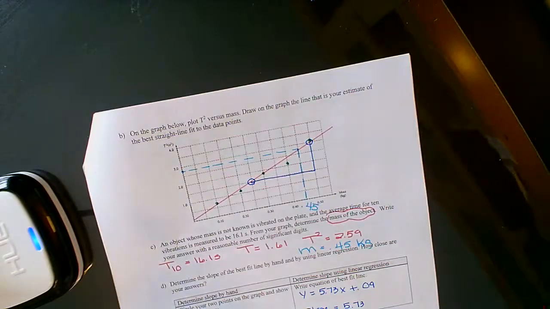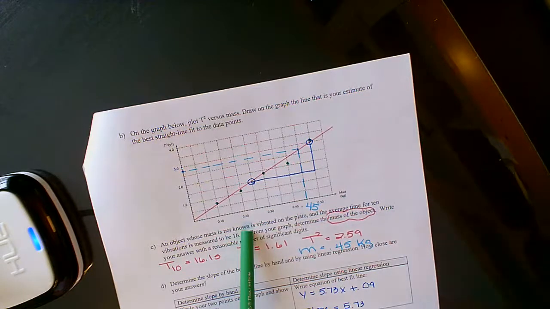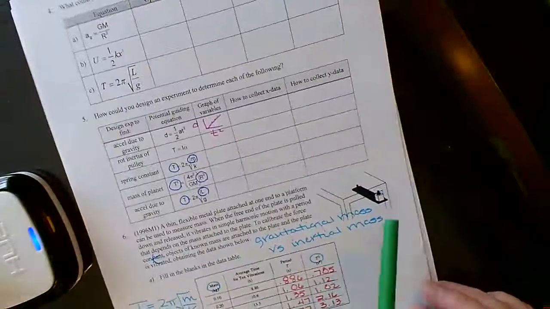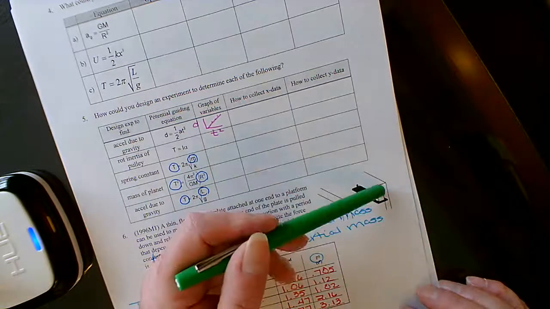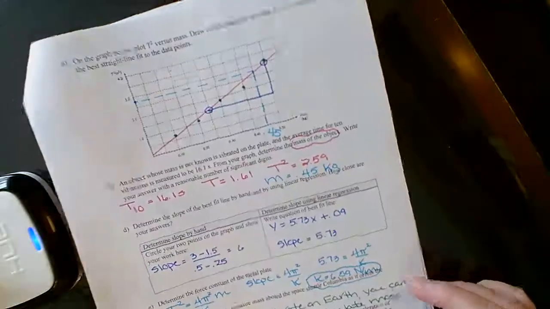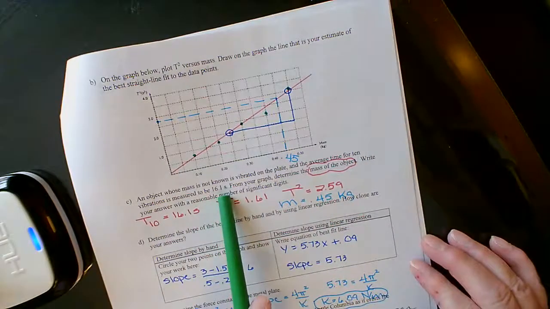All right, an object whose mass is not known. This is what we did in class. We pretended that we found a moon rock and we're at the moon and we can't use a gravitational balance to find the mass, so we have to use our inertial balance. So I would take my moon rock and put it on the balance, attach it to something in the spaceship, and let it boing up and down 10 times. So it boinged up and down 10 times, and the average time for 10 vibrations is 16.1 seconds.